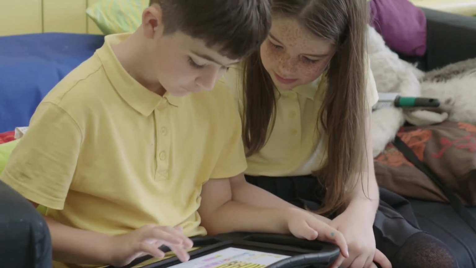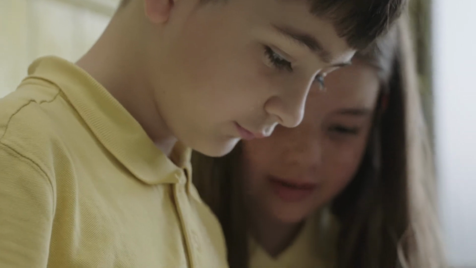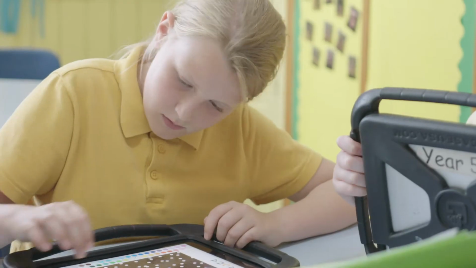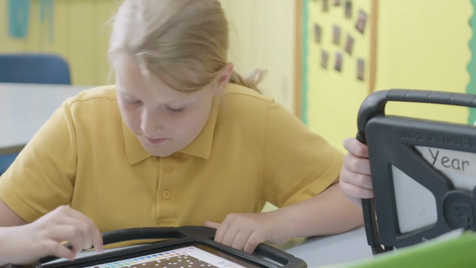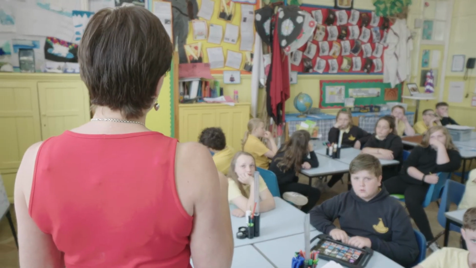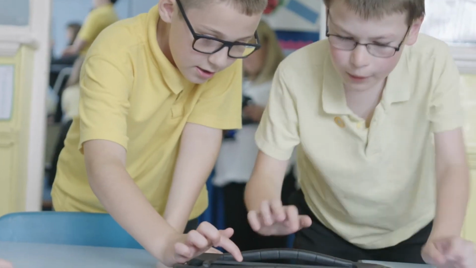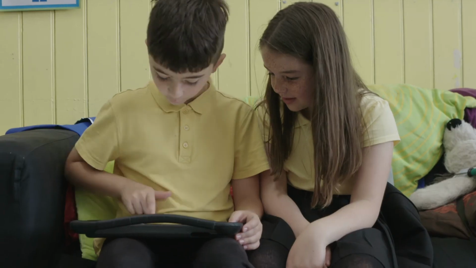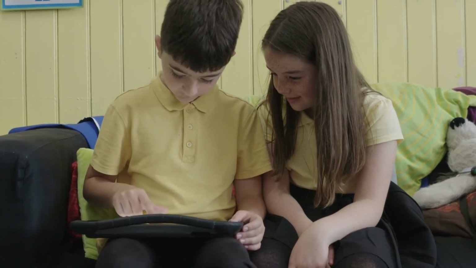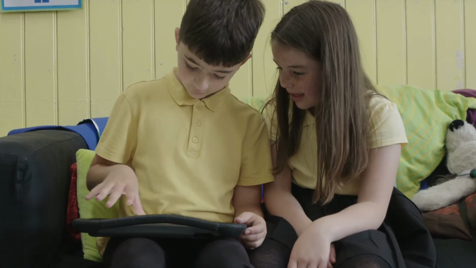Remember that your pupils are digital natives who have grown up with this type of technology. There are many tutorials available online, so don't feel you have to be the expert in the room. Get the more technologically able pupils to act as peer mentors and help those who are less confident.